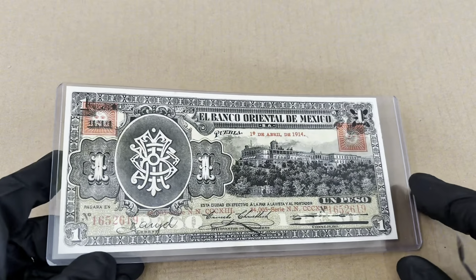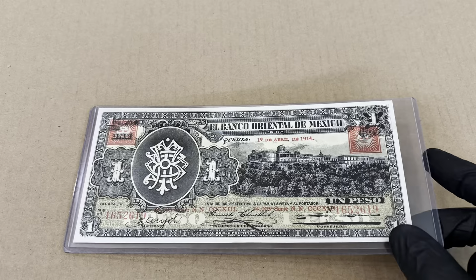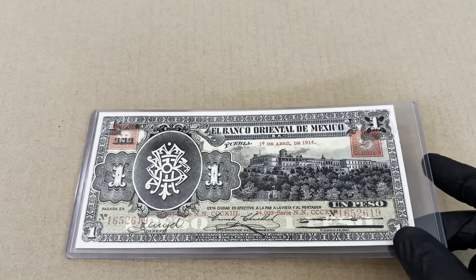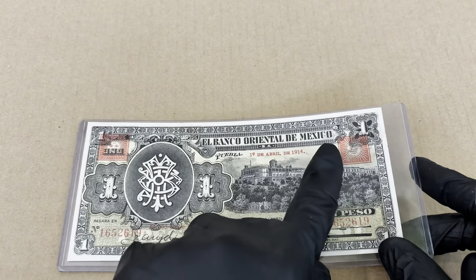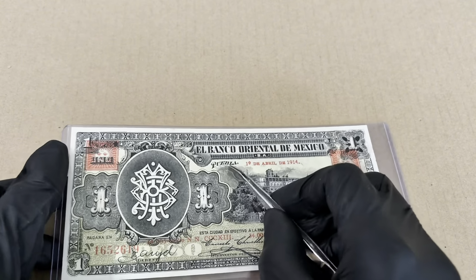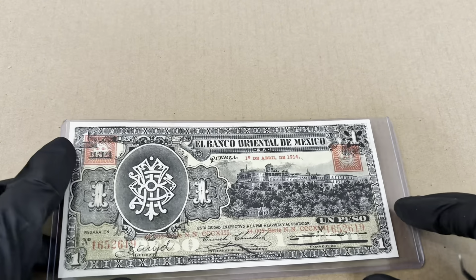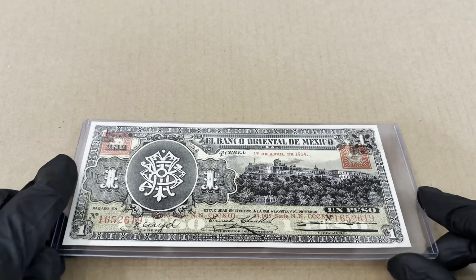So next, the last banknote was from Monterrey. So this banknote is the El Banco Oriental de Mexico. So this is actually issued in the state of Puebla. So Puebla is known for its snobbish, rude locals.